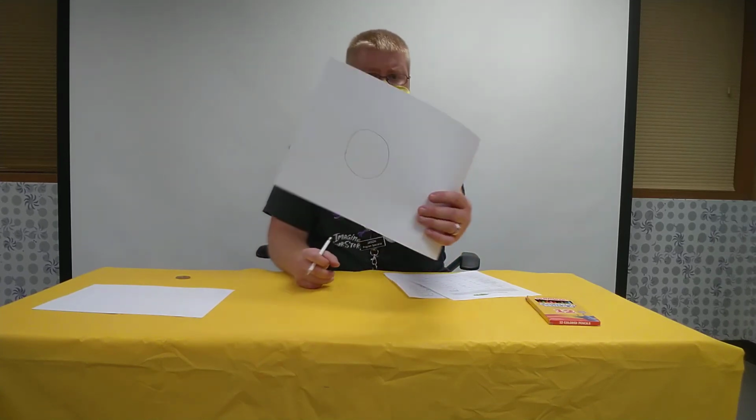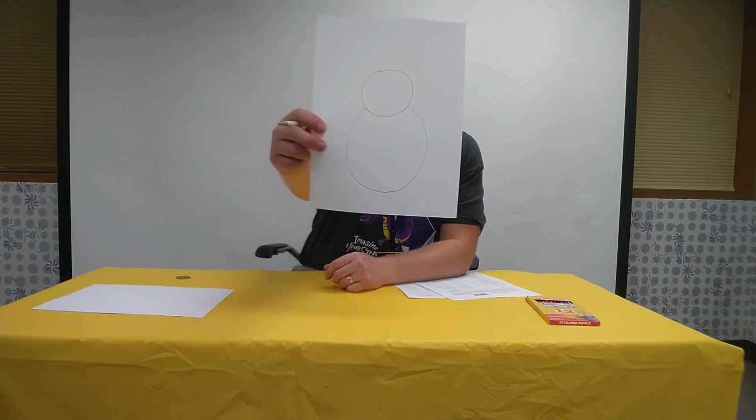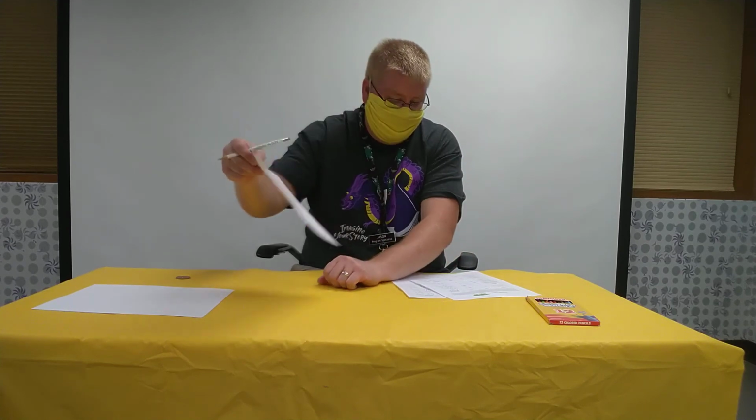Our baby monster has a round head. So I'm just going to draw a big circle on here for our head, like that. I hope you can see that. Then we also have a round body, so I'm going to draw another big circle underneath that. For a round body, so something like that. So we have a round head and a round body.